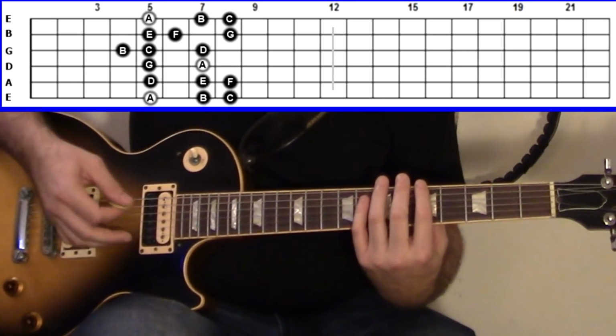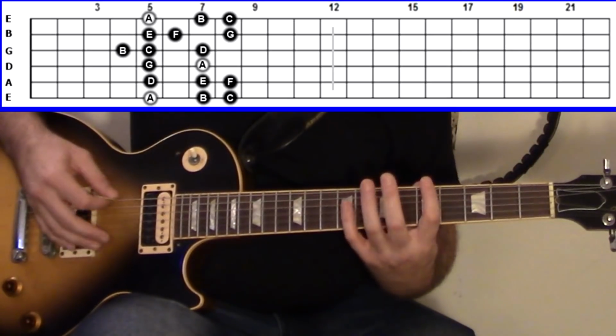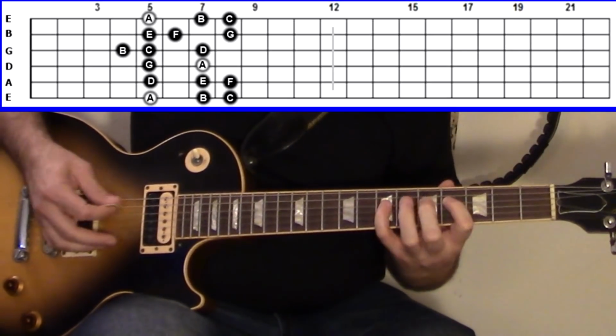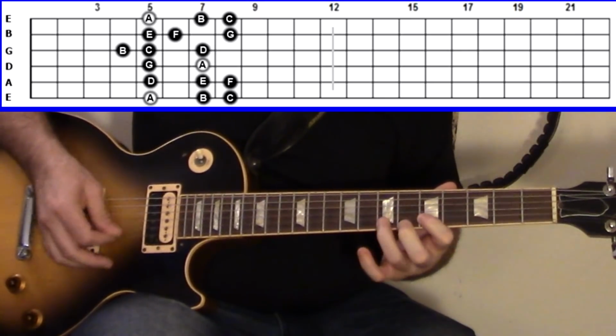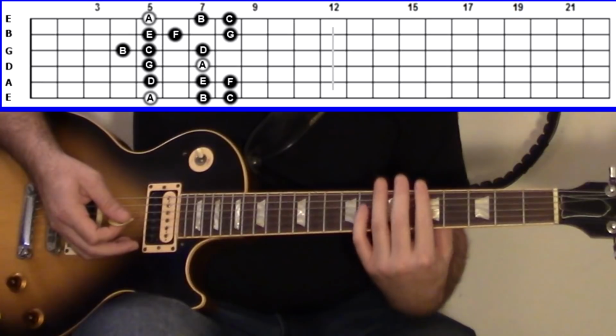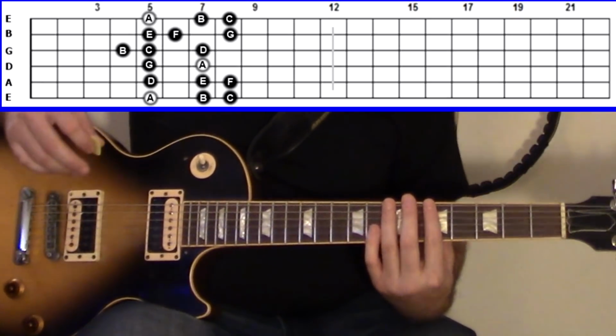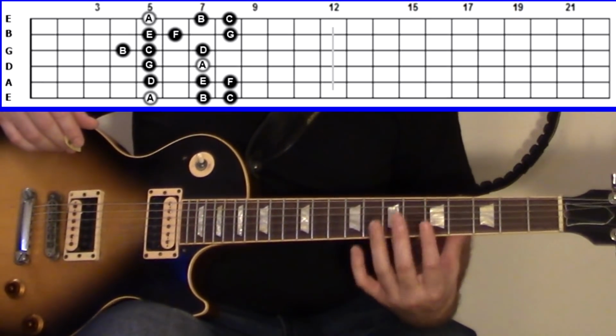I don't have to play them in that order. I can play them in any order that I want. It does not matter. I don't have to start on the A, and I don't have to go in order.